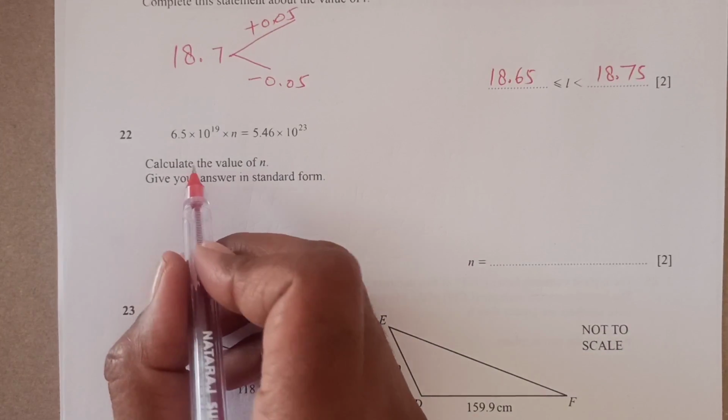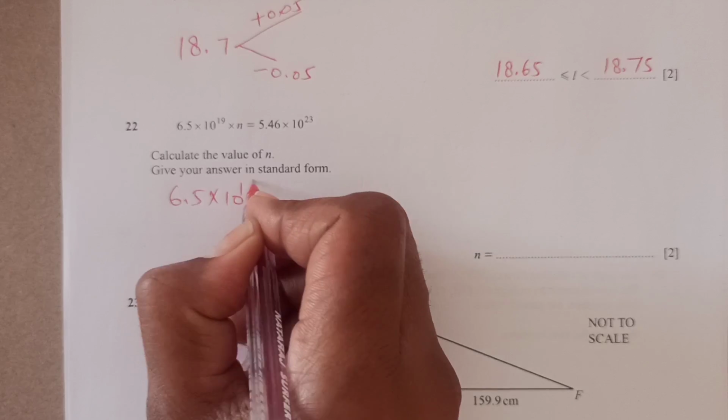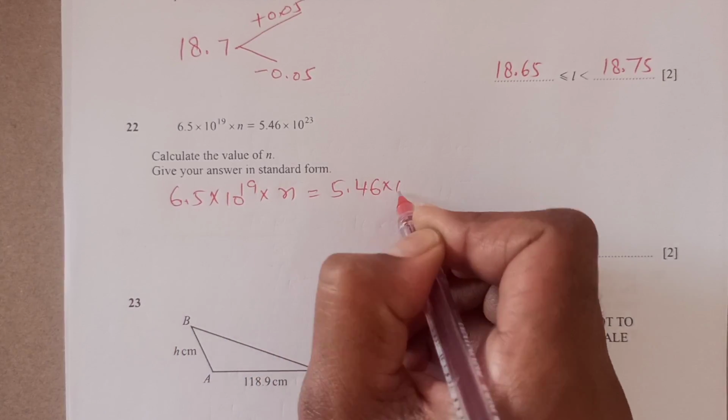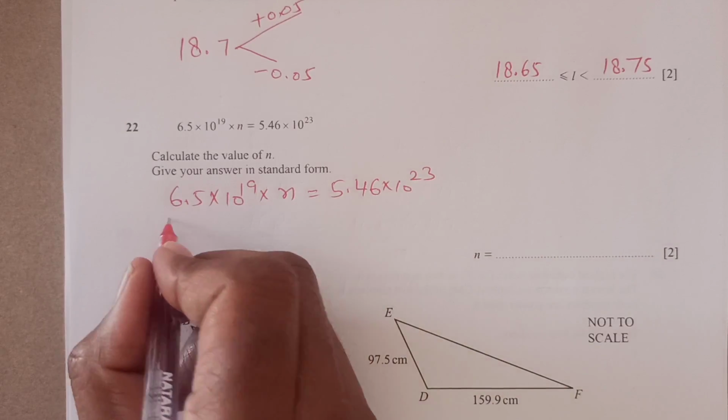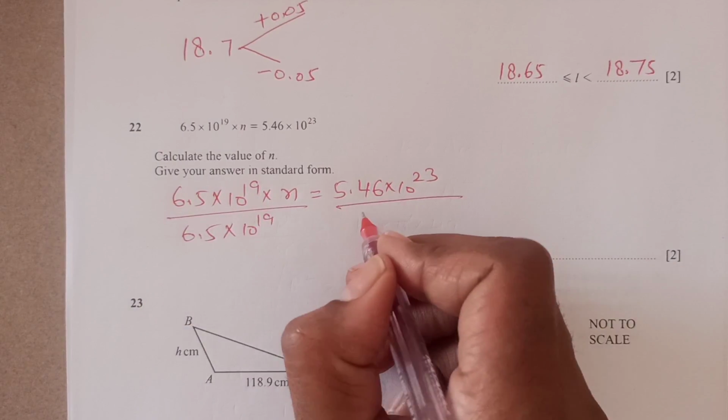Now number 22, we have this equation. 6.5 times 10 to the power 19 times n equals 5.46 times 10 to the power 23. So divide by 6.5 times 10 to the power 19, the same here.